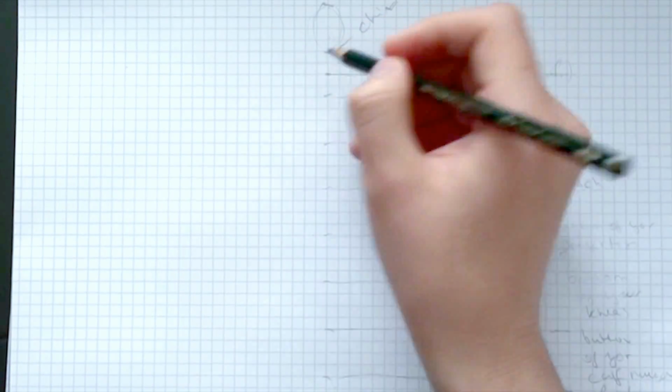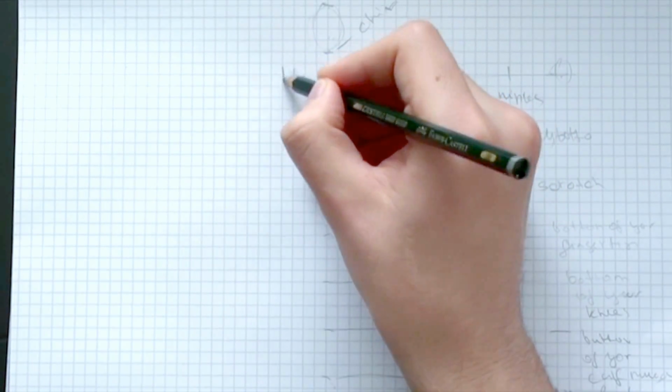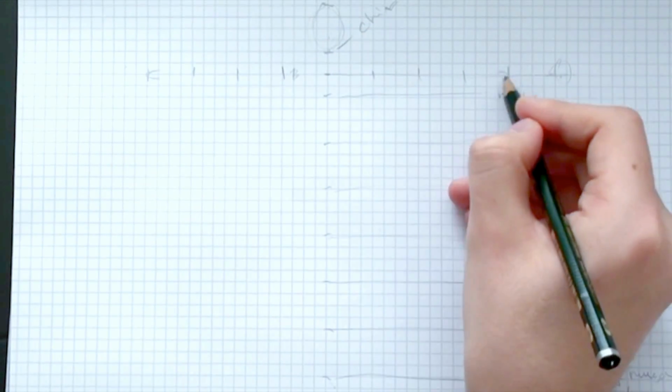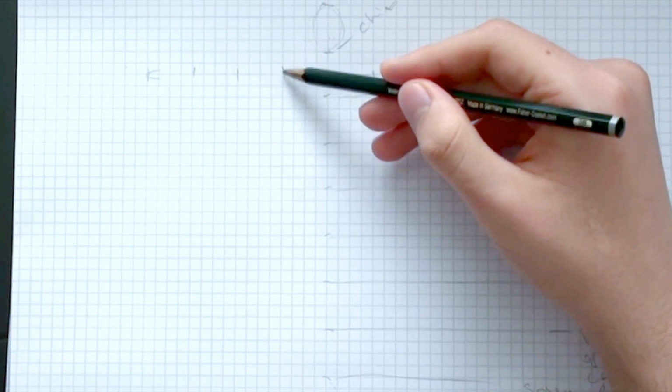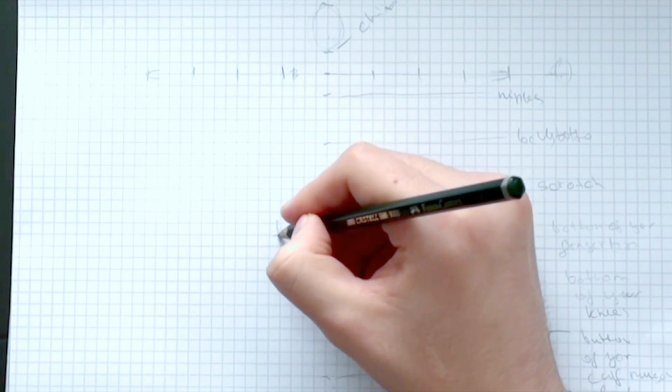So let's just count. 1, 2, 3, 4, and 4 to the other side. 1, oh wait, 1, 2, 3. This is the wrong one. 4, 1, 2, 3, 4. Fingertips would be somewhere over here, and if you put your arm down, then the fingertips would be around this area. We could also count from this point, 1, 4.